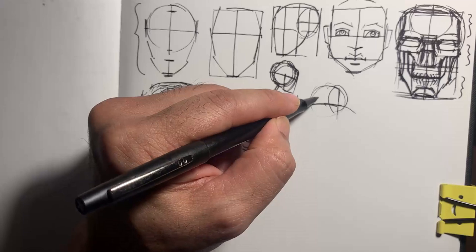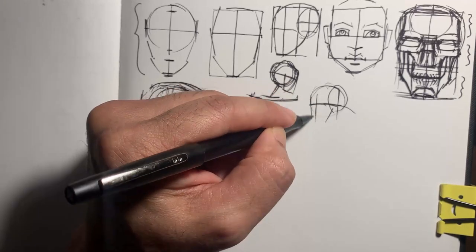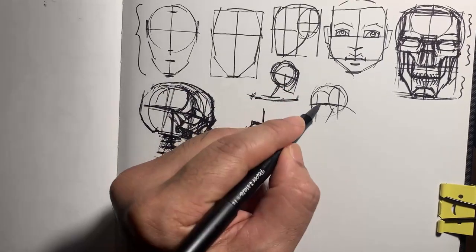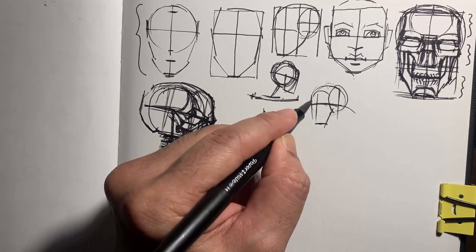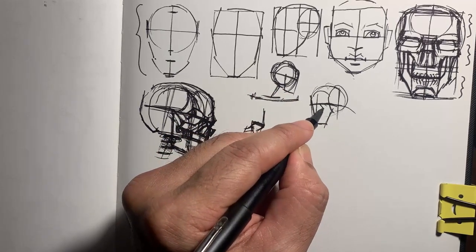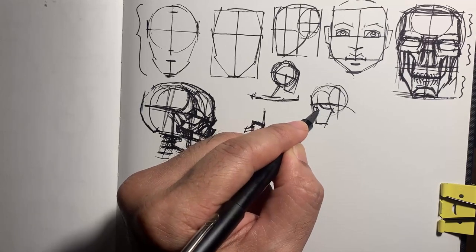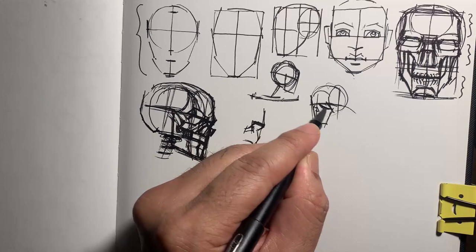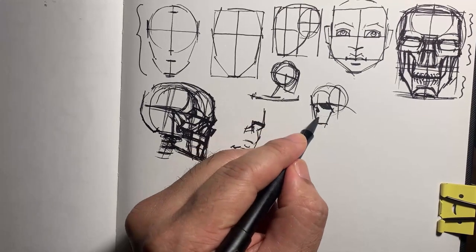I like drawing skulls because you can have this flat plane right here to help you understand the plane of the face. And I find that it's easier to think about the bone structure rather than the holes, the shadow area. Although you can do it that way too.